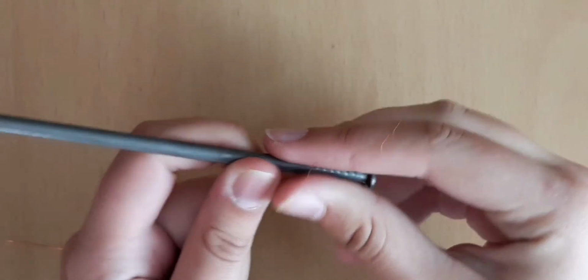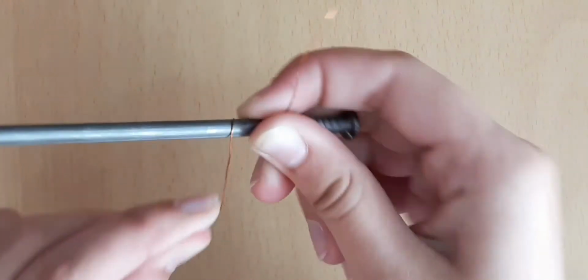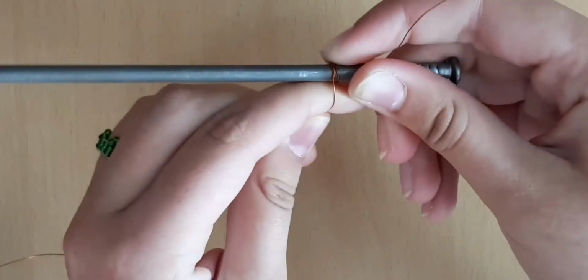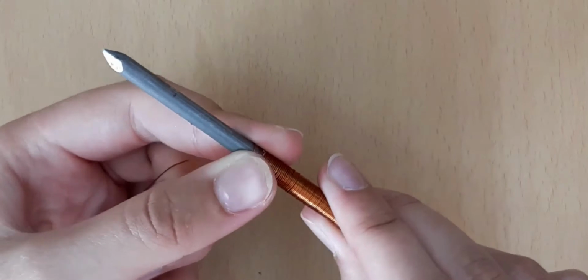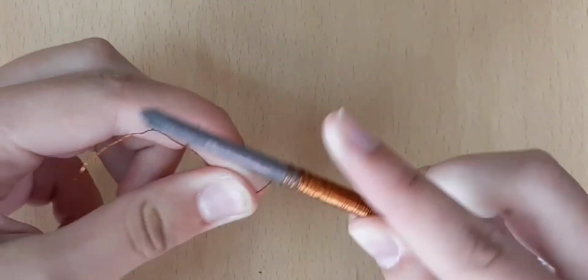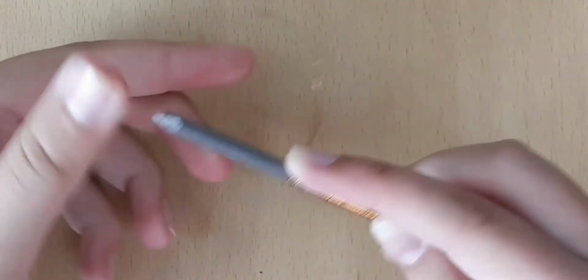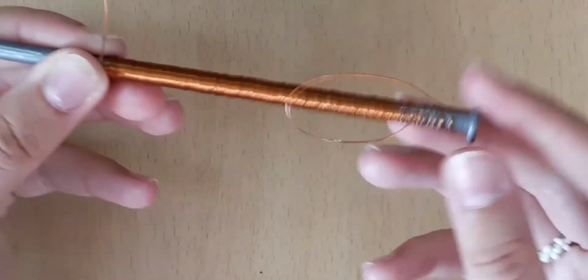The wire must be wound on an iron nail in this way. The turns are placed close to each other. At second point, clean the ends of the wire.